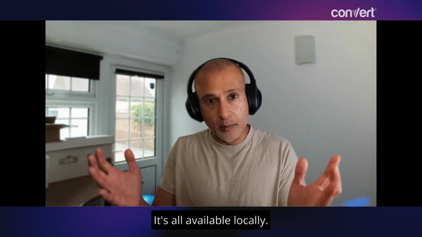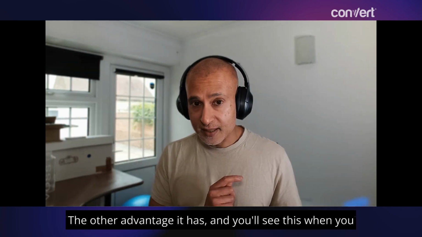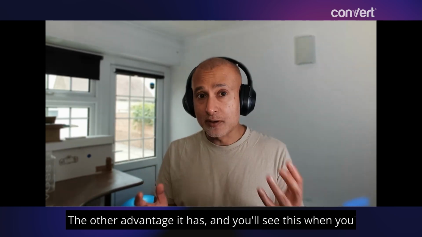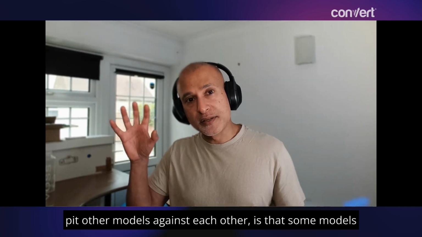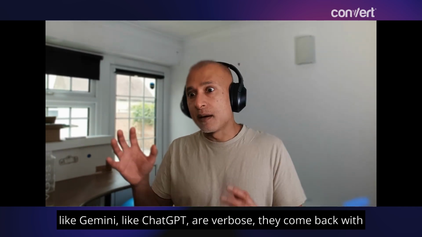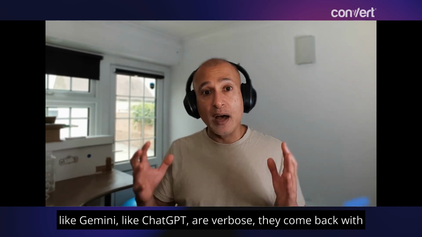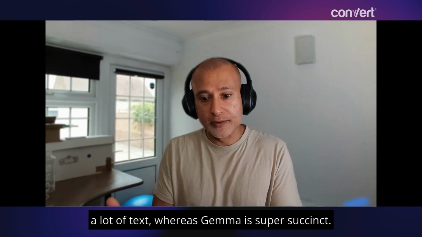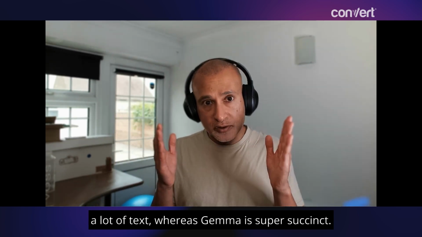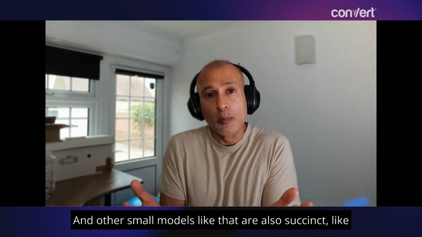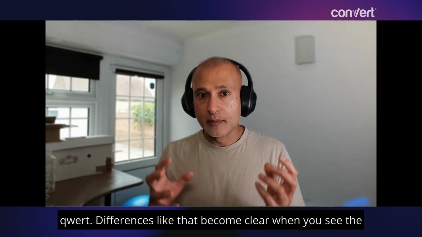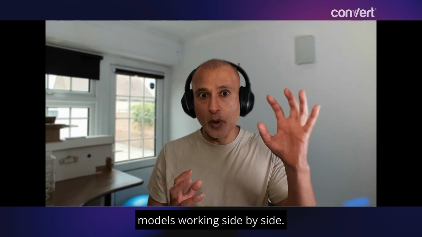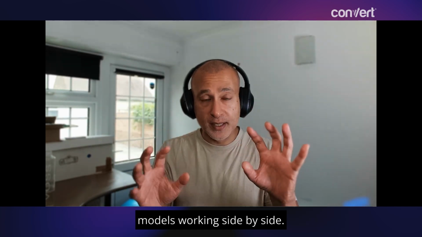It's all available locally. The other advantage it has, and you'll see this when you pit other models against each other, is that some models like Gemini, like ChatGPT, are verbose. They come back with a lot of text, whereas Gemma is super succinct. And other small models like that are also succinct, like Qwen. Differences like that become clear when you see the models working side by side.